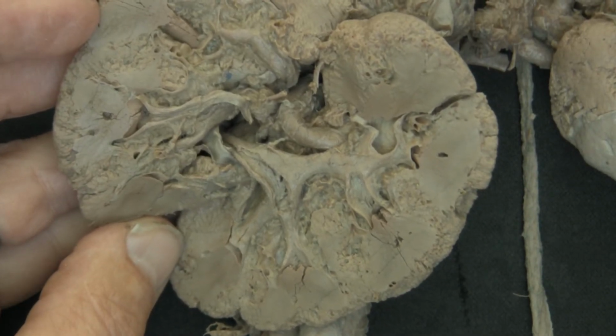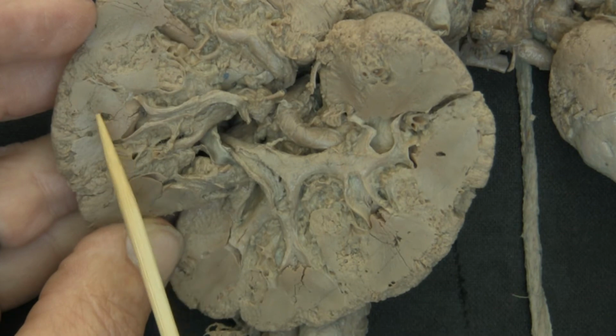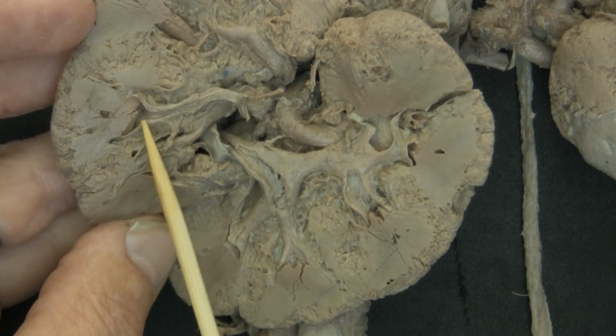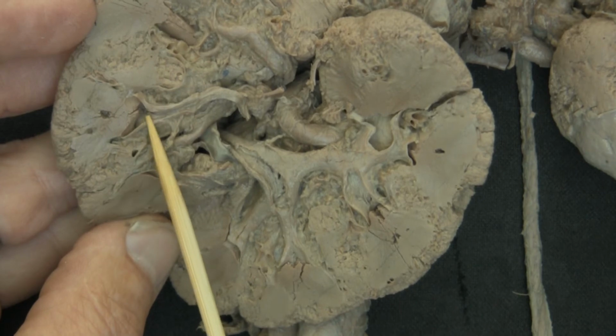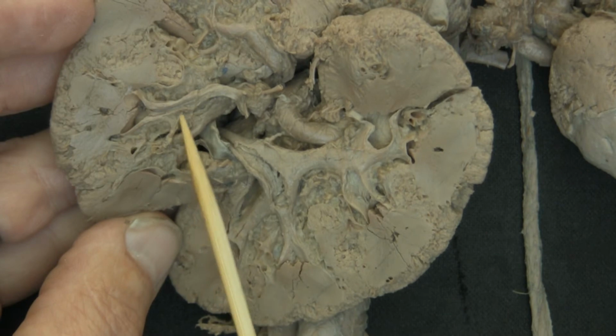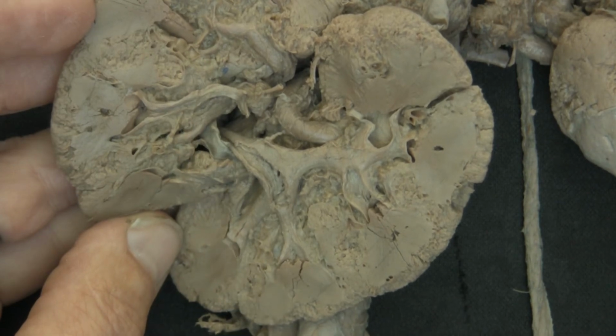A little closer view of a somewhat damaged renal pyramid, but nicely seen here, a minor calyx, which flows away and into a major calyx.